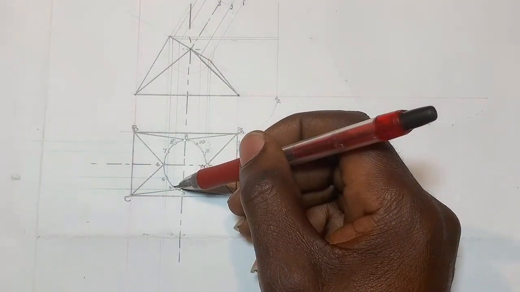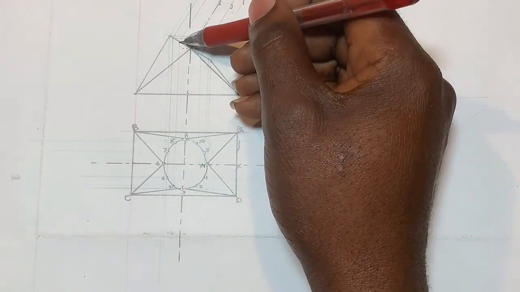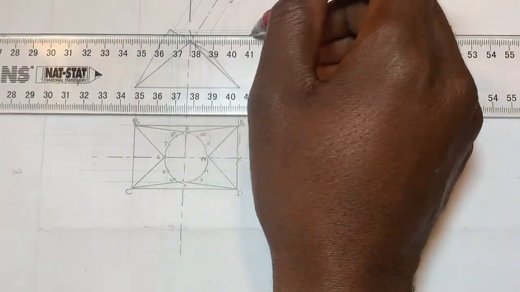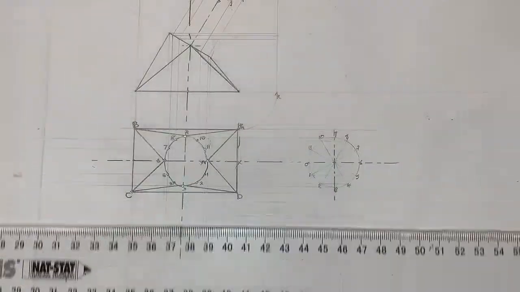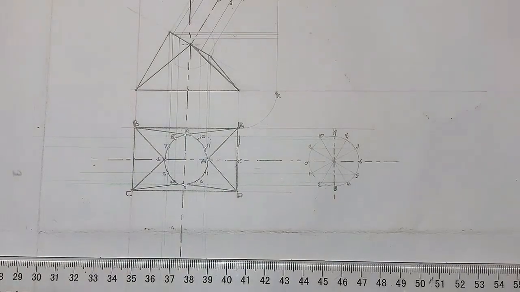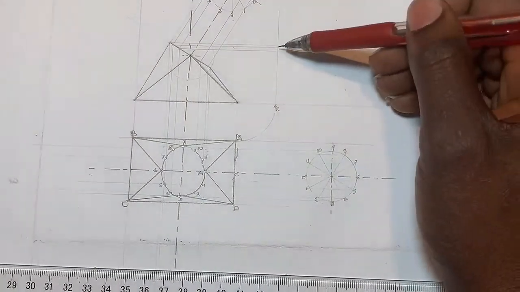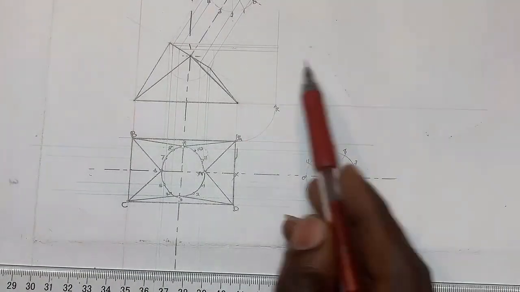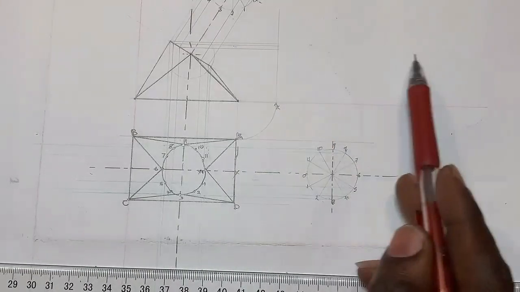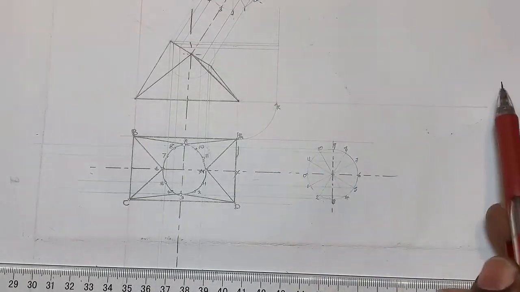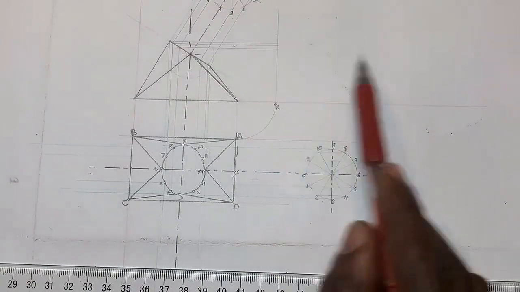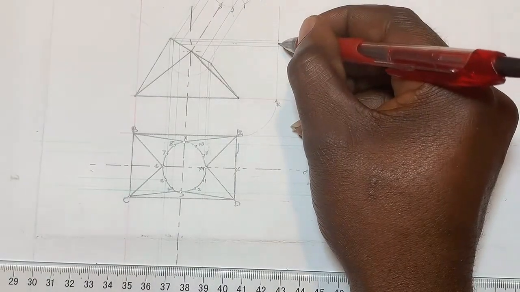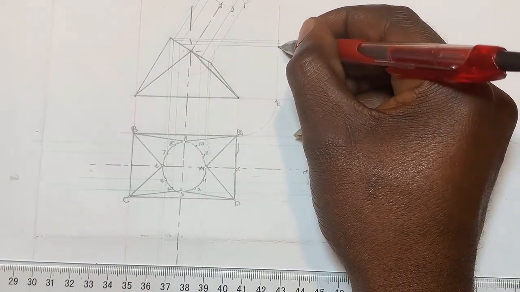8 and 4, there it goes. Once it touches your inclined line on your front view, take it horizontal and stop here. It's very important to stop here. Don't extend them further, because they will end up confusing you. It's not even necessary to extend them, because they are giving you a point here, a point here, a point here.